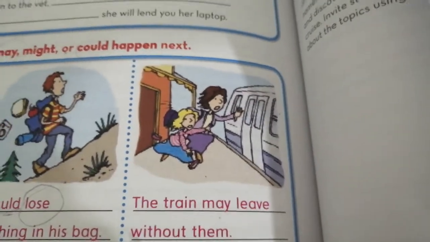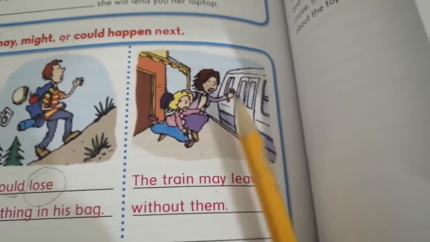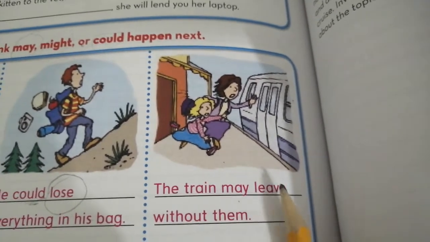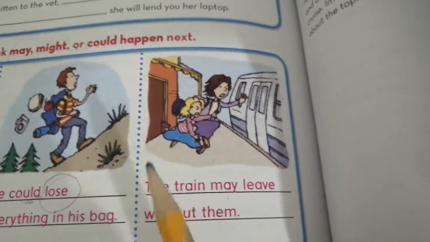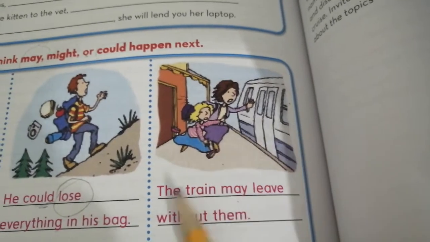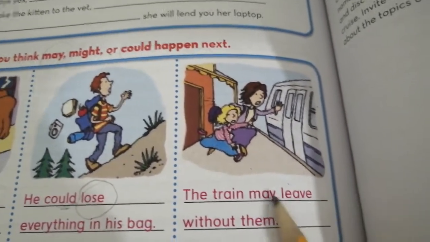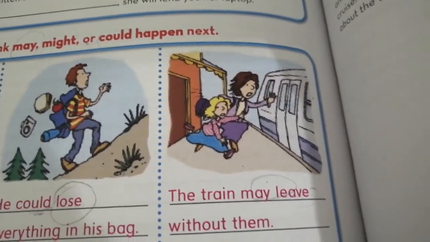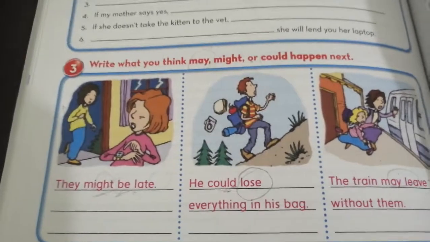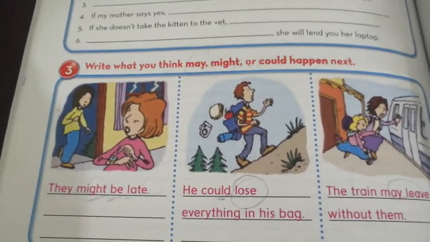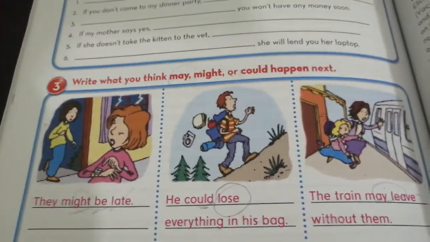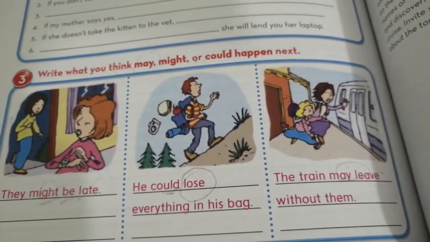Number 3. The train may leave without me. Look at the train. It's leaving. عماله بغادر. بحكي لك the train may leave without them. يعني هو ممكن إنه هدول الترين يروح ويتركهم. يغادر من غيرهم. May والverb leave يكون بعديها base form. So again, they might be late. He could lose everything in his bag. And the train may leave without them.